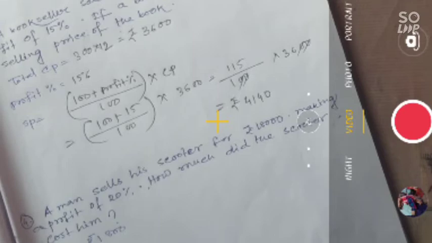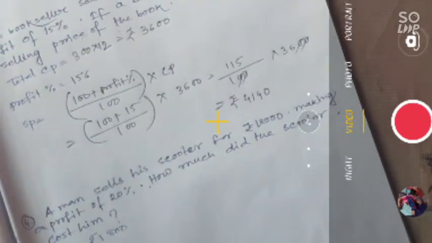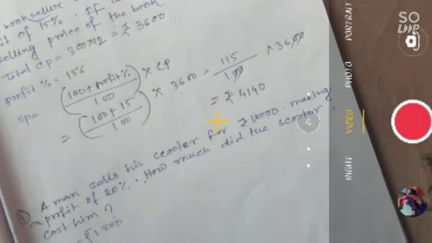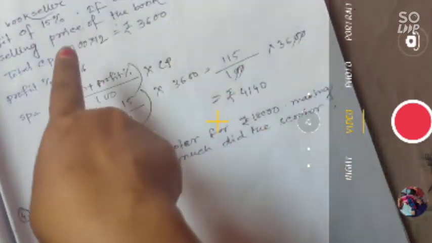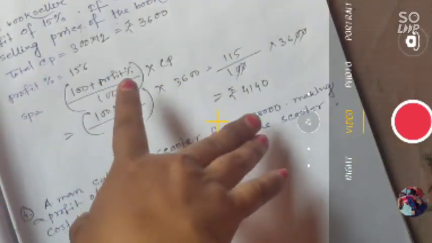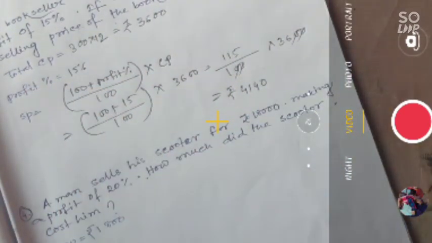So now tell me which procedure is easier to you, your book's procedure or this procedure? Other students, this procedure or your book's procedure? Okay, so thank you everyone. If this procedure is easier to you, you can do the maths in this way, but you have to memorize the formula. Everyone has to memorize the formulas.